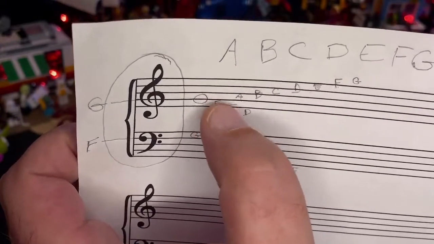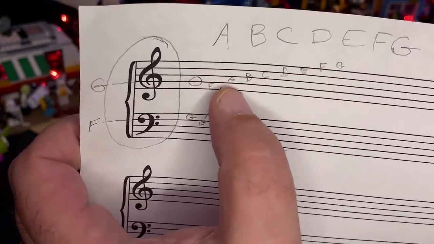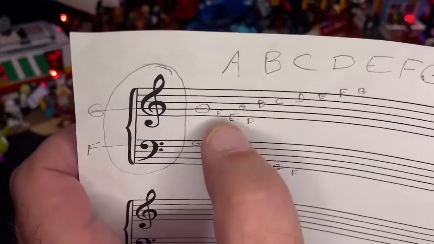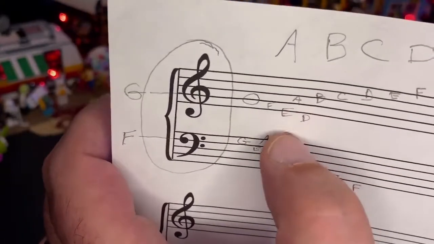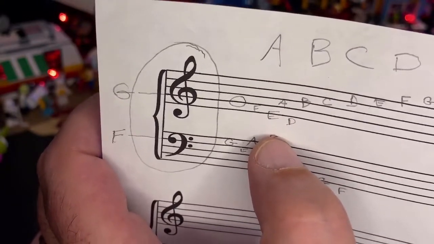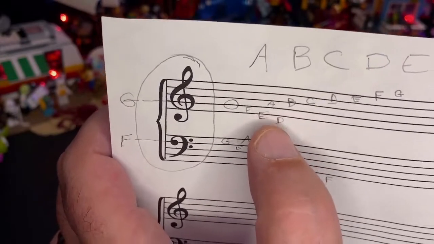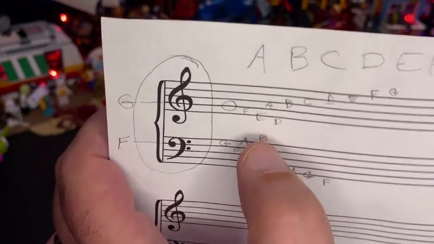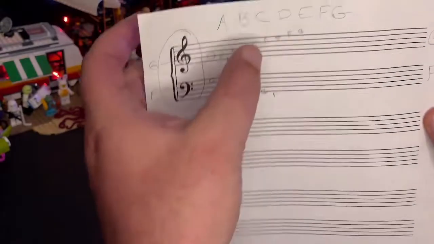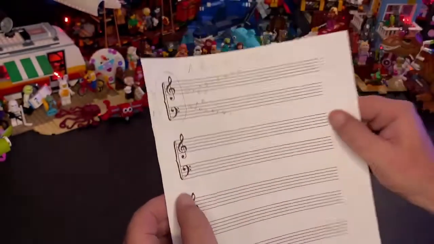And as we walked down here through the treble clef staff, we found that the bottom space was the letter D, was the note D. So this first space above the bass clef is the letter B, and that first space below the treble clef is the letter D. Well, there's only one letter left in between those two, and that letter is C.